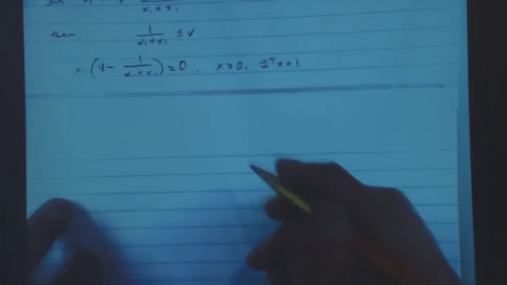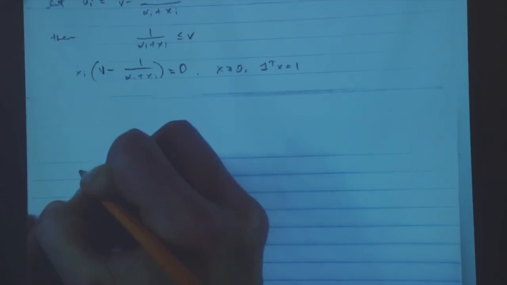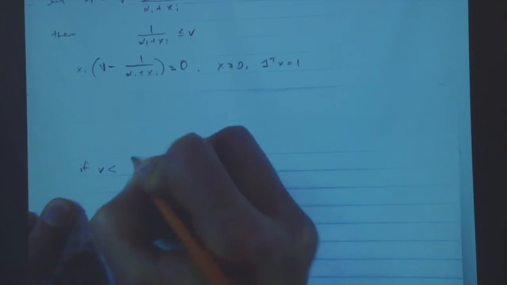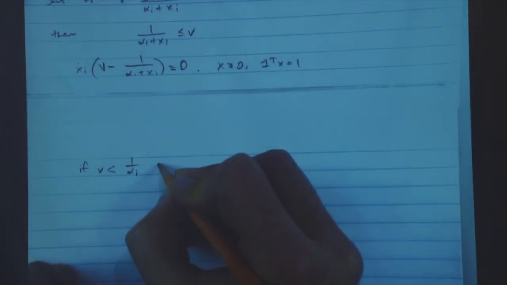Now we're going to argue directly from the KKT conditions that essentially x_i has to take a certain form as a function of v. So let's consider two cases. Let's first consider the case when v is strictly less than 1 over alpha_i. Let's try to read off from the KKT conditions what we must have for x.